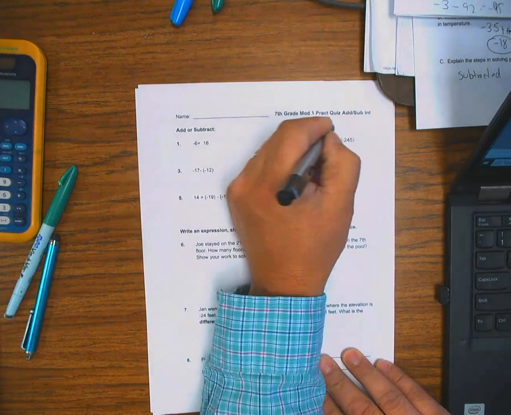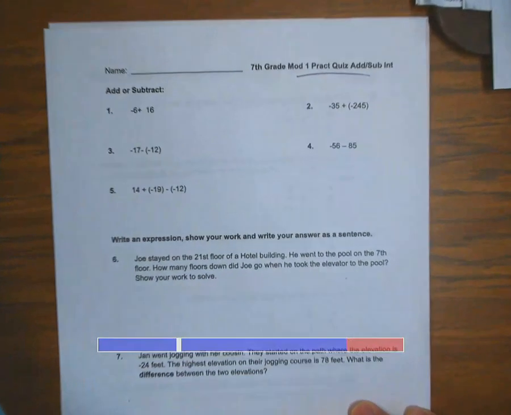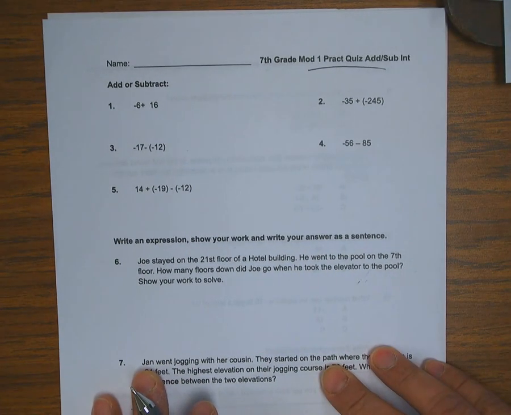Hey, this is a Mod 1 practice quiz we've done in class. I'm going to run through this in case you need to review it. It covers all addition and subtraction. I'm going to show the steps that I use.